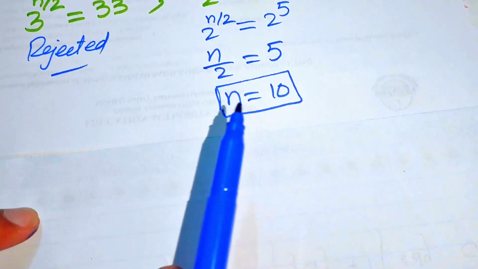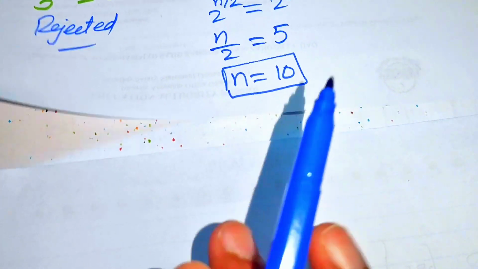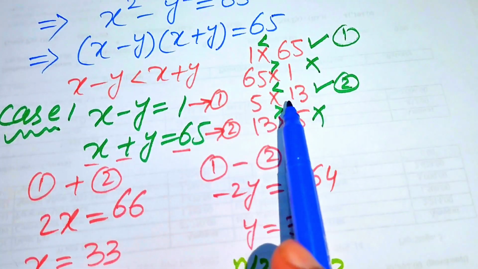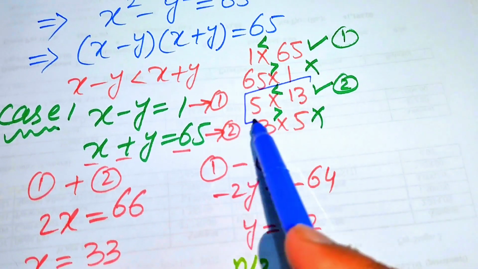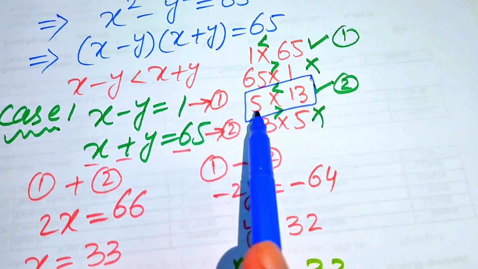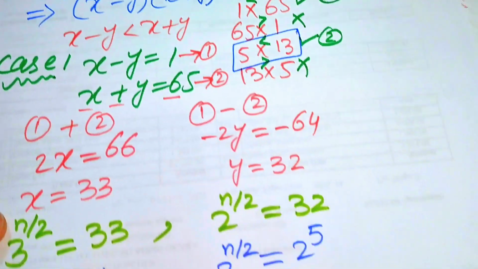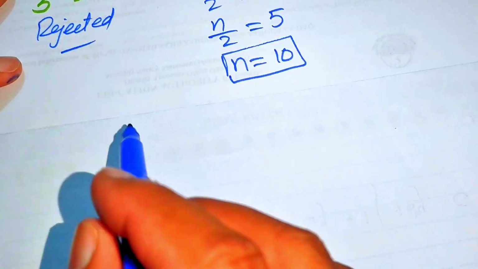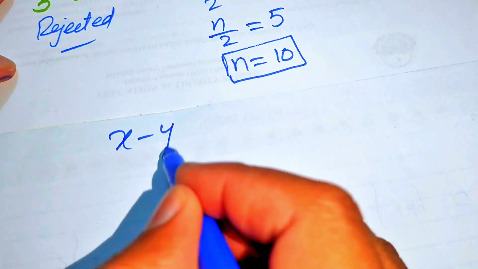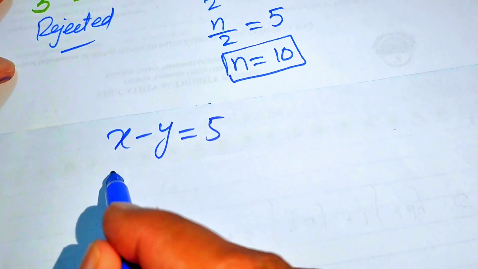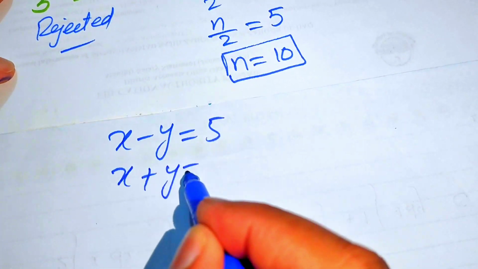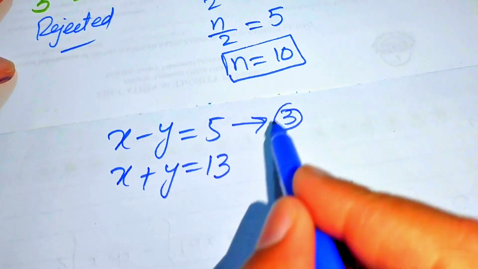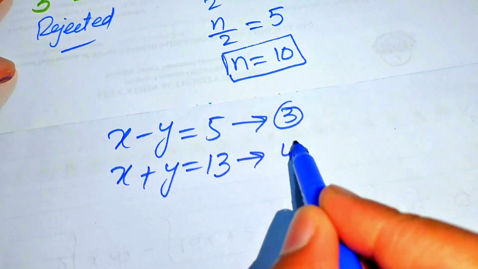And in order to find the other integer solutions, we need to solve case number 2. So in case number 2, we compare the left hand side with this pair. So we have x minus y equals to 5 and x plus y equals to 13. So this is our case number 2. We will write over case number 2 here. So in case number 2, we have x minus y equals to 5 and x plus y equals to 13. So we call this equation number 3 and we call this equation number 4.